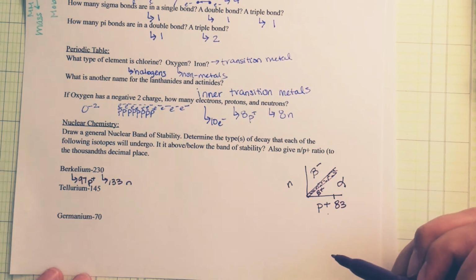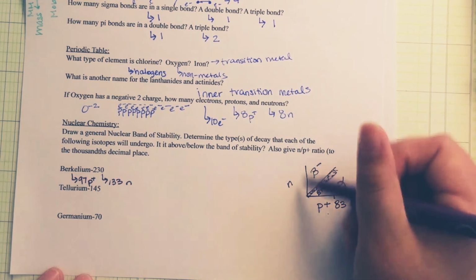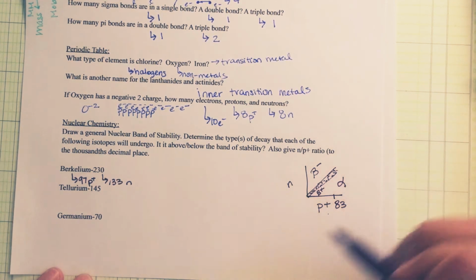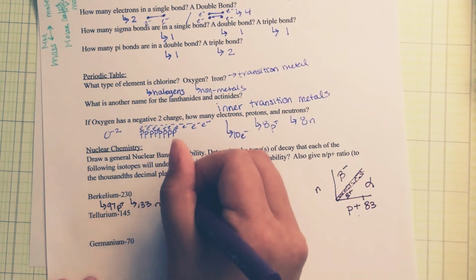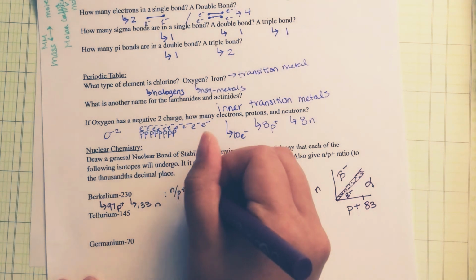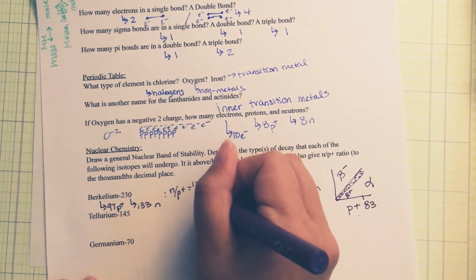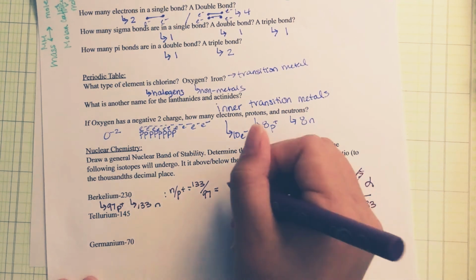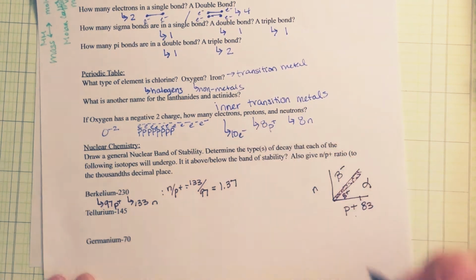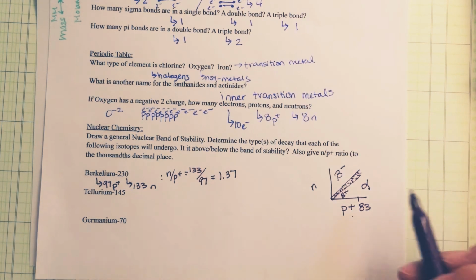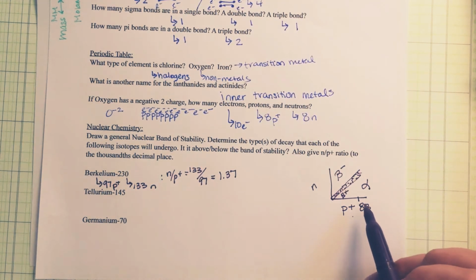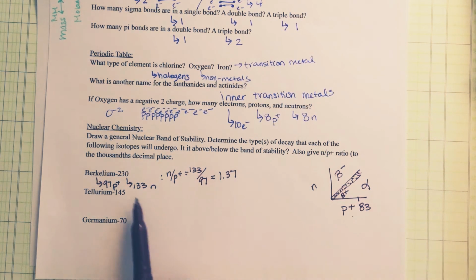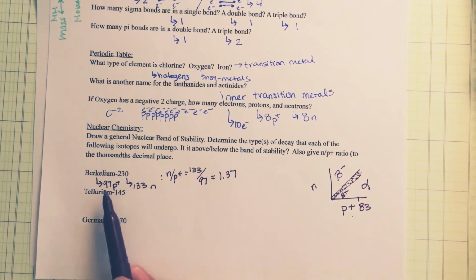If we had a written nuclear band of stability, we could plot it, but let's first find the neutron to proton ratio. That's 133 over 97. It's going to be equal to 1.37. So if you want, you can look up a nuclear band of stability, or you could look up the neutron to proton ratio for berkelium.